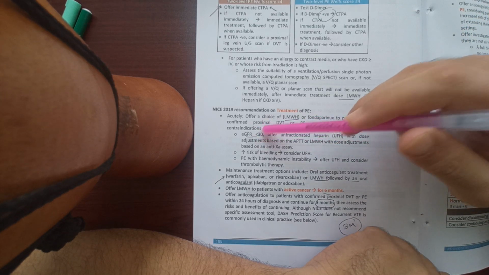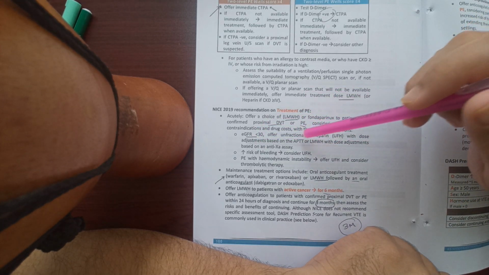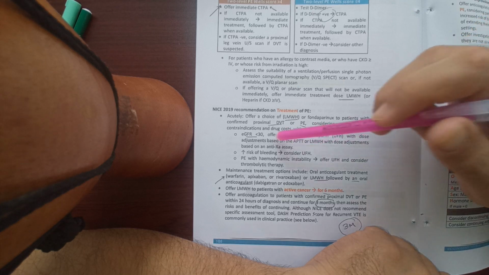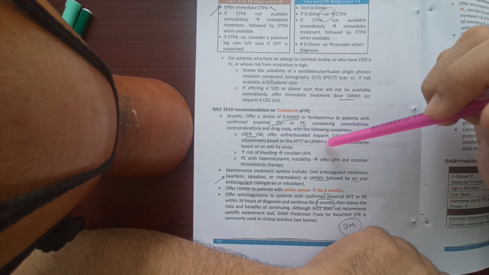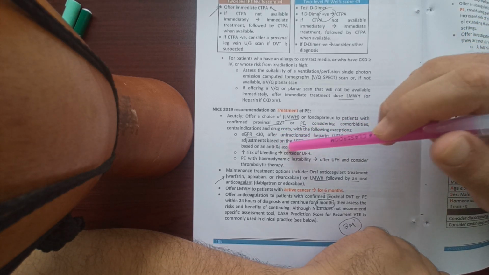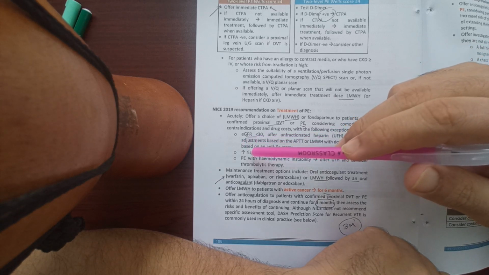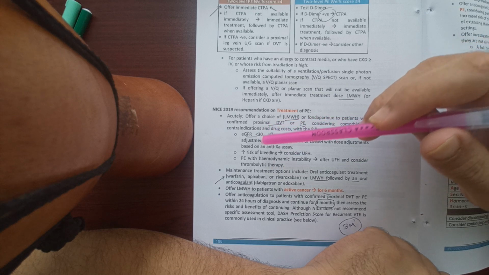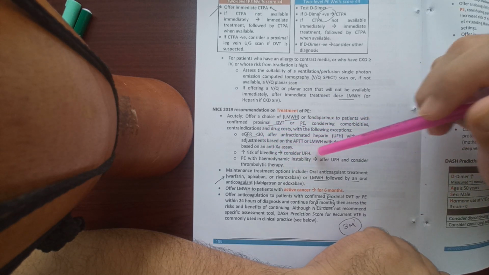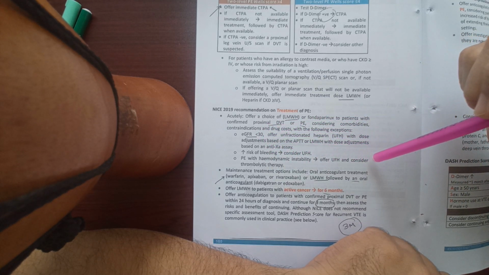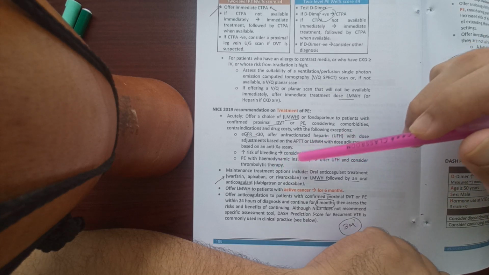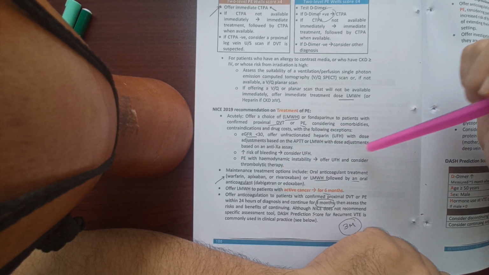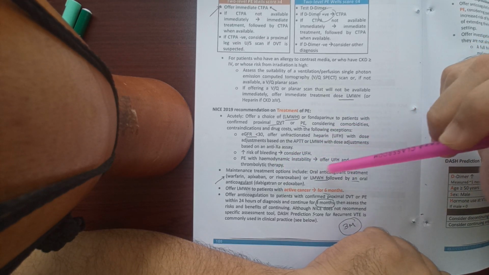If eGFR is less than 30, that's when you give unfractionated heparin with dose adjustment based on the APTT, or low molecular weight heparin with dose adjustment based on anti-Xa assay. Or if there is increased risk of bleeding, consider UFH. And PE with hemodynamic instability, consider UFH and consider thrombolytic therapy. That is unfractionated heparin, by the way, UFH.